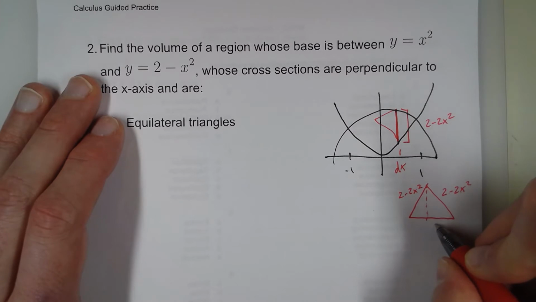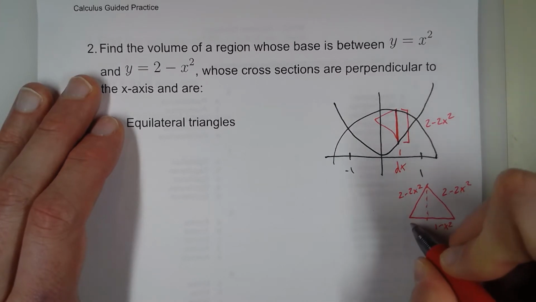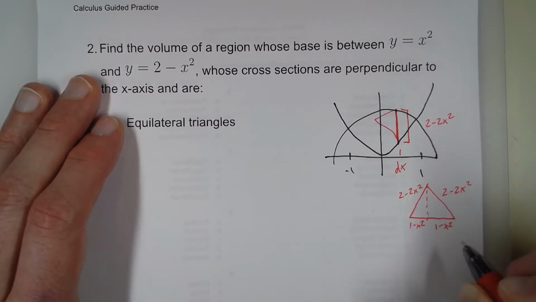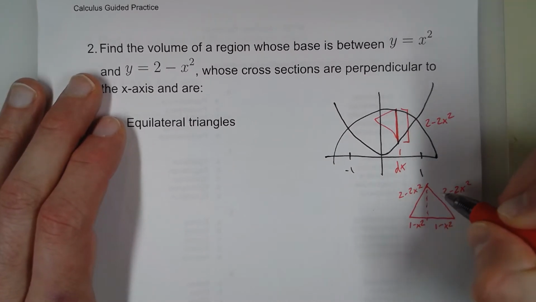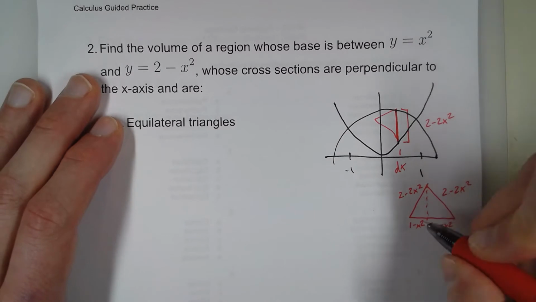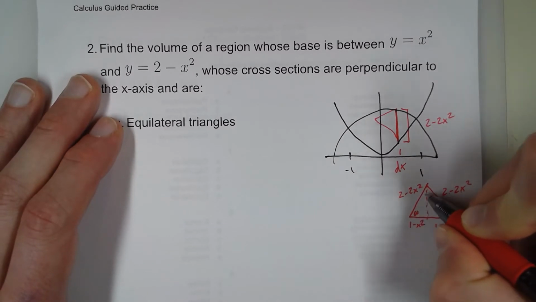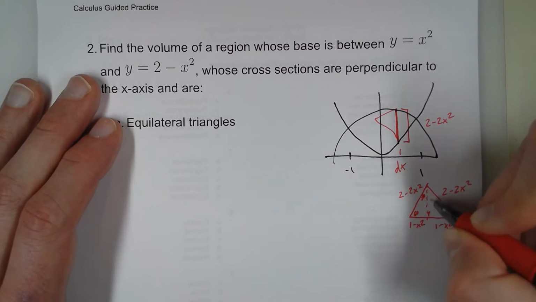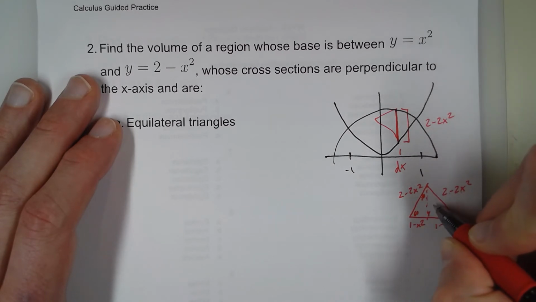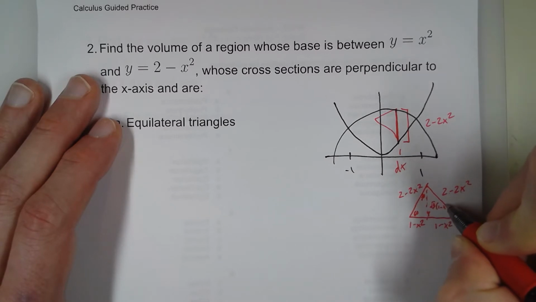I had trouble drawing that, but we'll make do. And so 1 minus x squared, 1 minus x squared. Now when you draw an equilateral triangle and cut it in half, it breaks it into a 30, 60, 90 triangle. And so this height is the long leg of a 30, 60, 90 triangle. So this height is square root of 3 times 1 minus x squared.